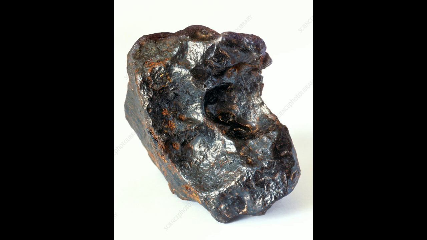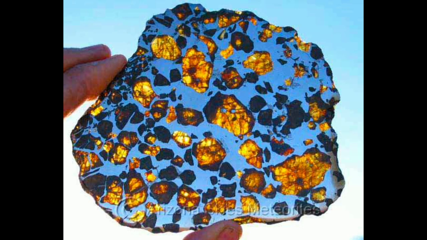Therefore, both meteorites reveal a snapshot of the conditions of asteroids melting and forming iron cores.